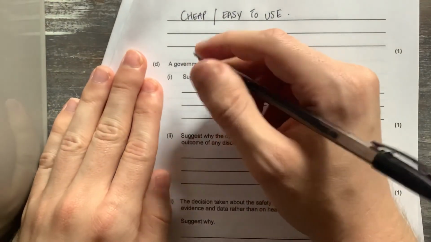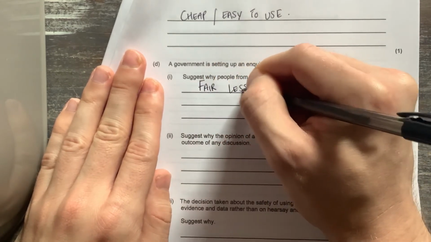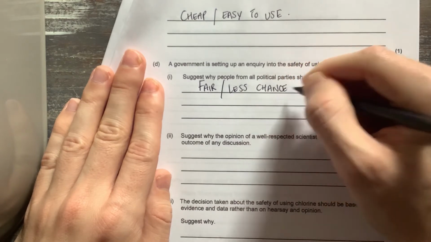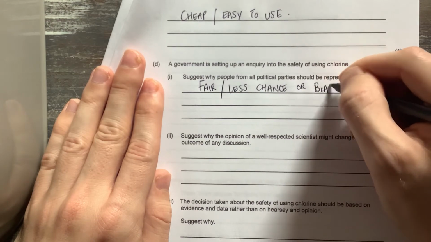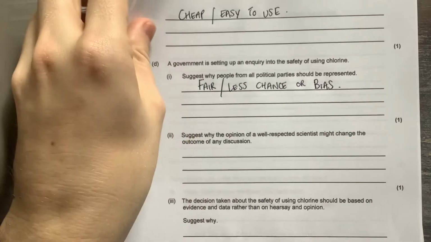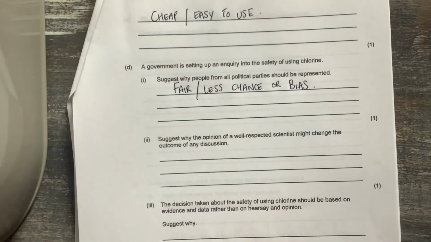It's so it is fair and there's less chance of bias. So some political parties might be interested in using chlorine and it'll then become biased, but then some might not be interested in using chlorine, so therefore they'll be biased. So it's less chance of bias if you've got people from all political parties.